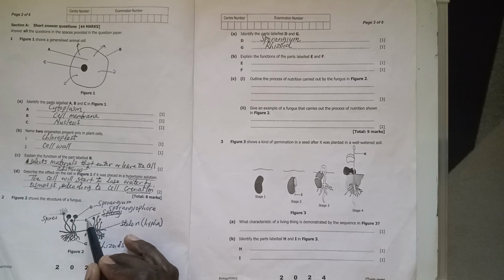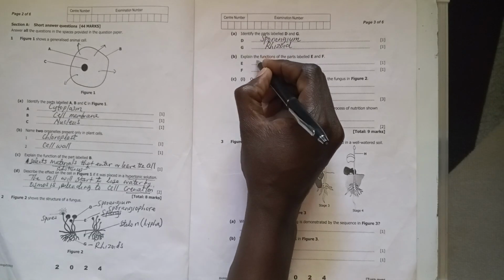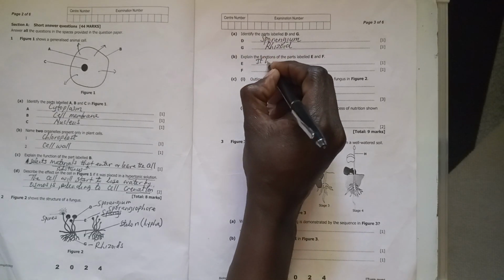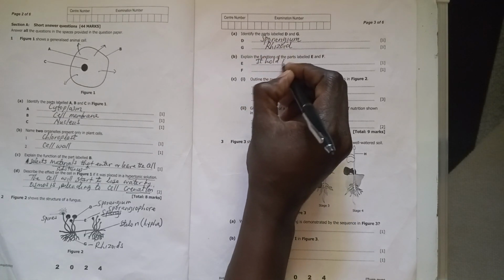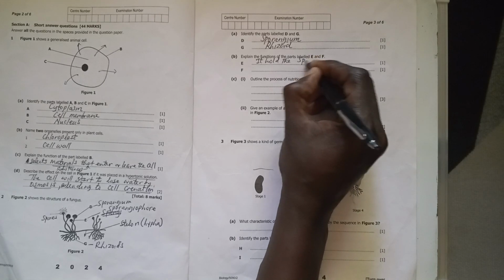So what is the function that is actually played by E and F? When we talk about E, we can simply say that it holds the sporangium in position.